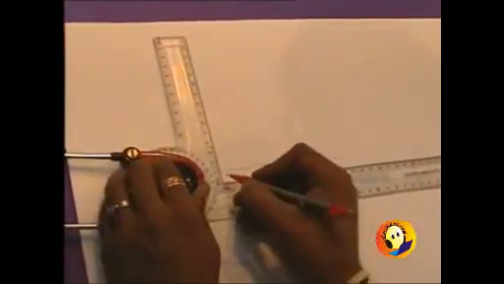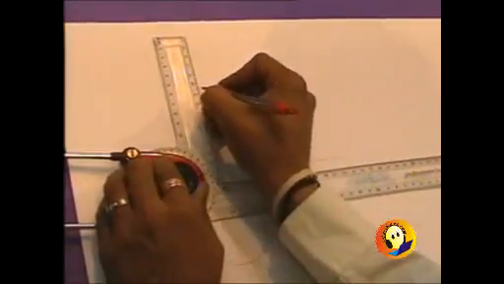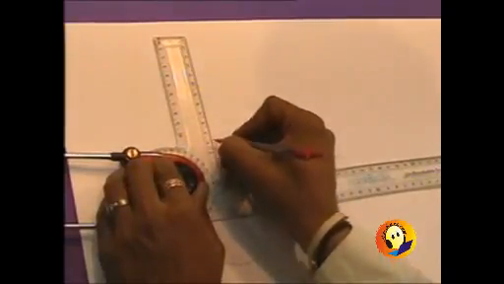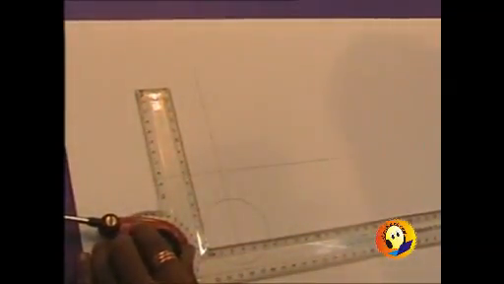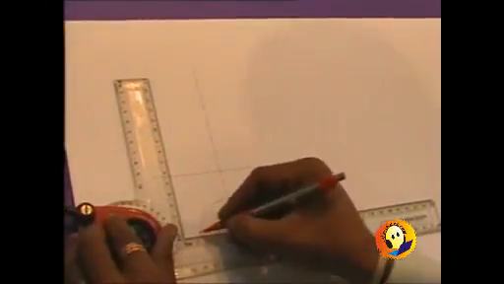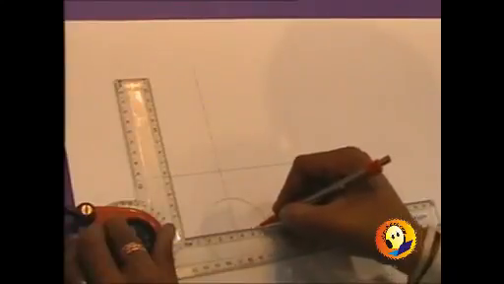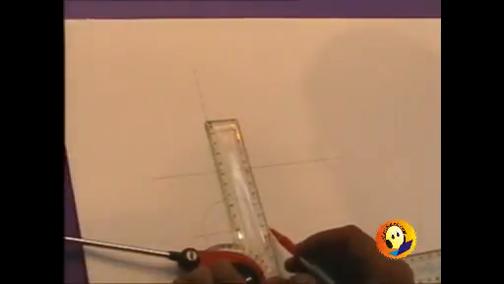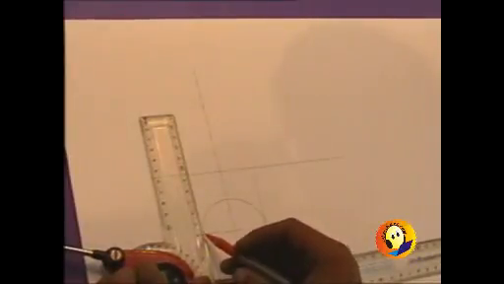It is also cut by an auxiliary inclined plane, making 30 degrees with HP, passing through point on axis 10 millimeters from the top.